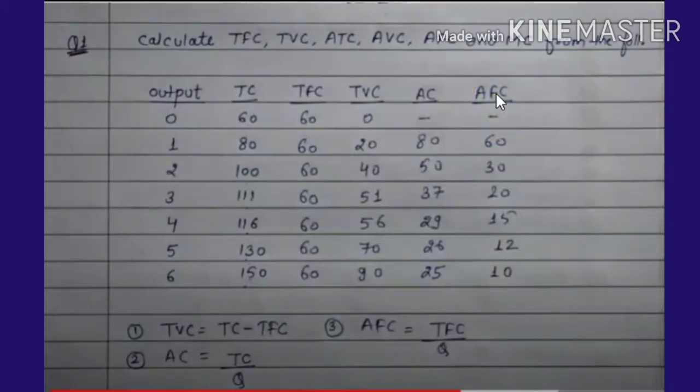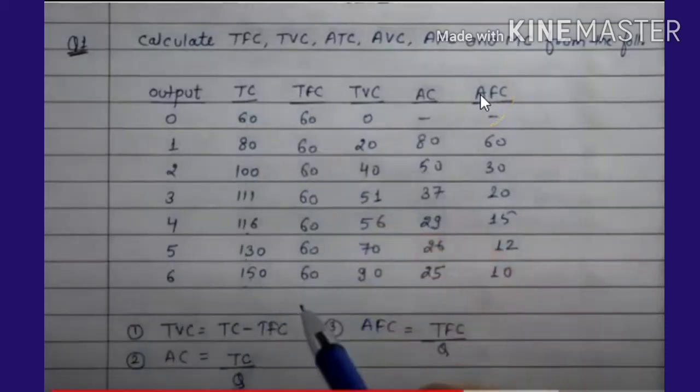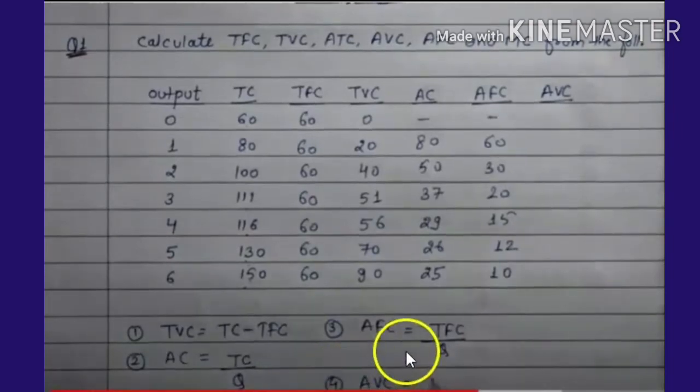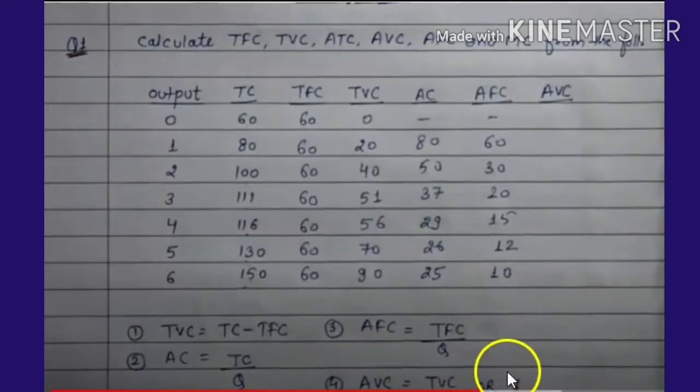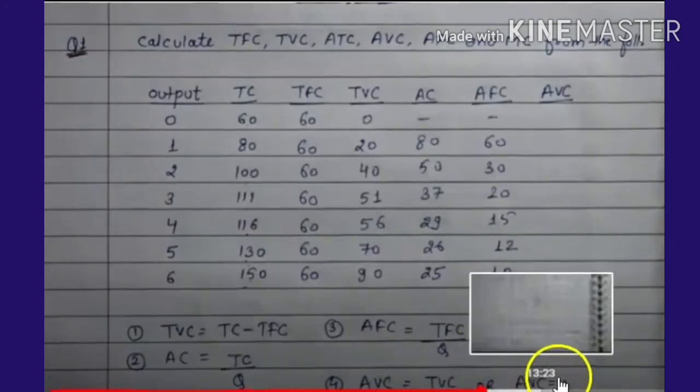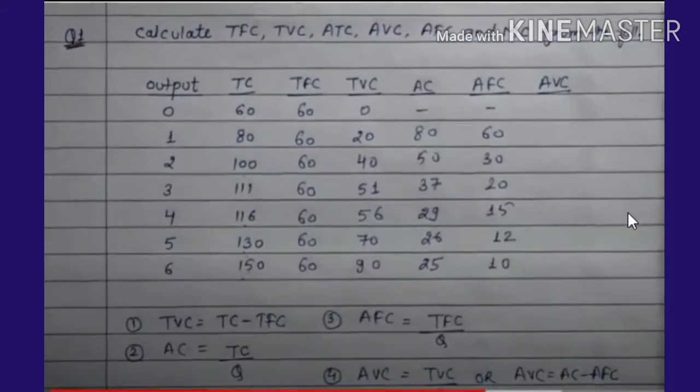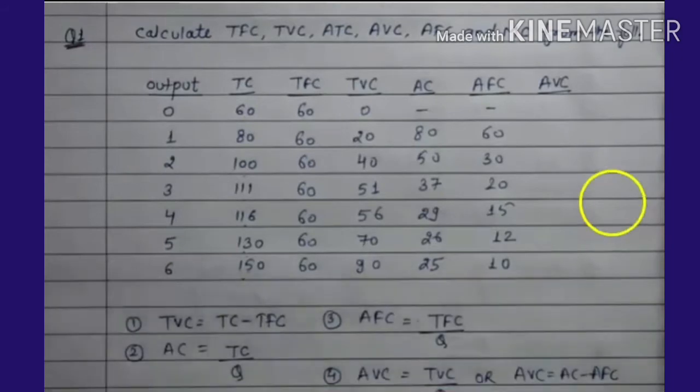So next column, you know that you will be finding AVC. So how will you find AVC? AVC equal to TVC divided by Q, or it may be AVC equal to AC minus AFC. So hope you understood. So just find this AVC.